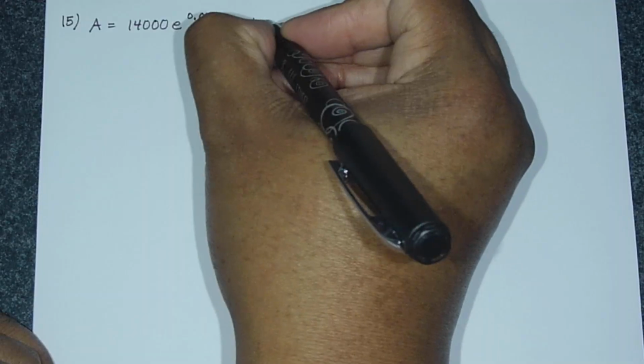So here we got A is equal to 14,000 e to the 0.04 t, and here t is equal to 7. In this case, we just do substitution: substitute the t with 7 and use the calculator.